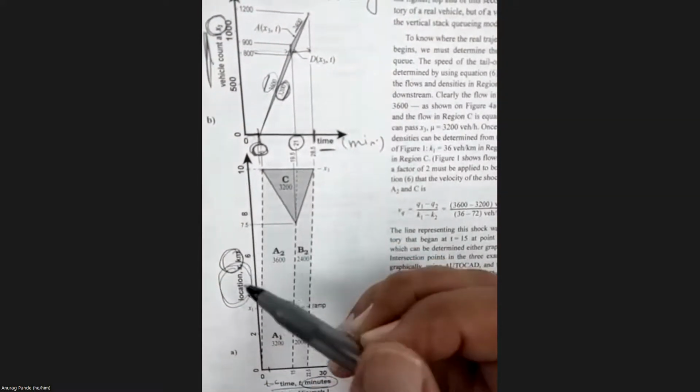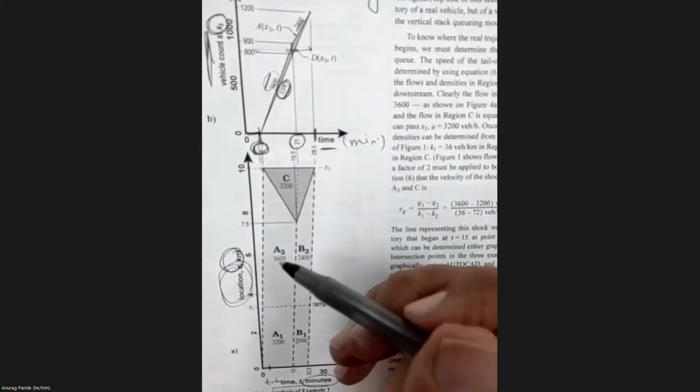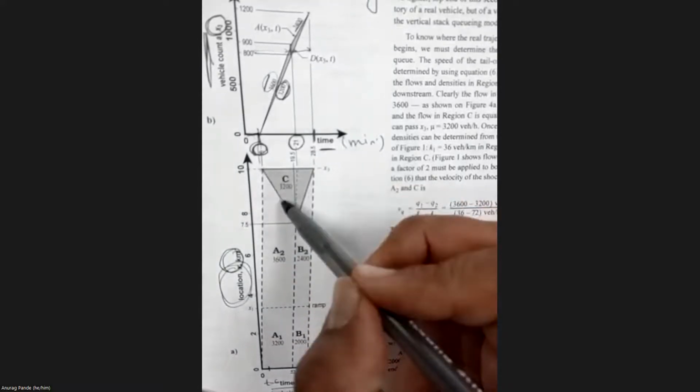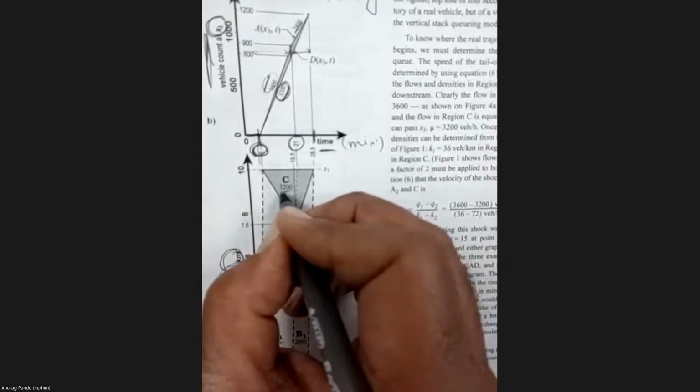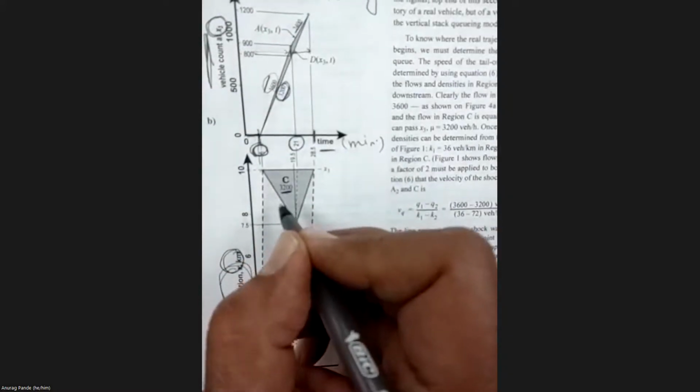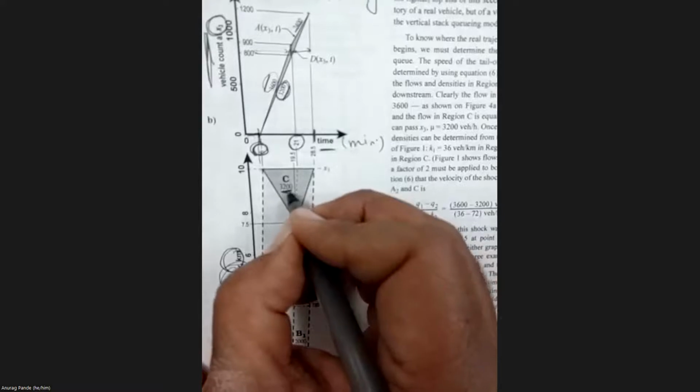And we don't know yet whether it's going to be moving backwards or not. But I know it because I've solved this problem, but you don't know yet. But you know that the flow rate on one side of that boundary will only be 3,200. How do I know that on the congested side, the flow rate is only going to be 3,200?